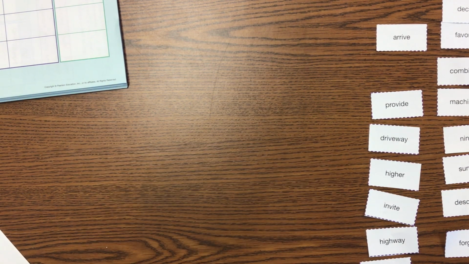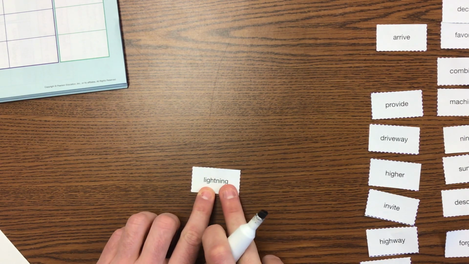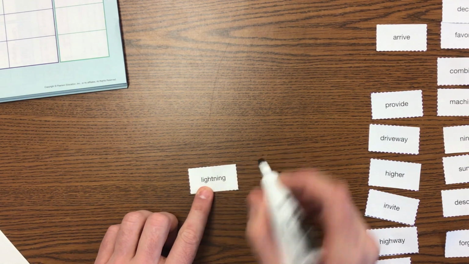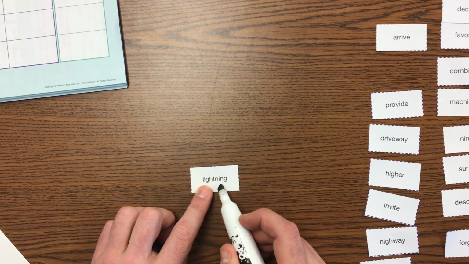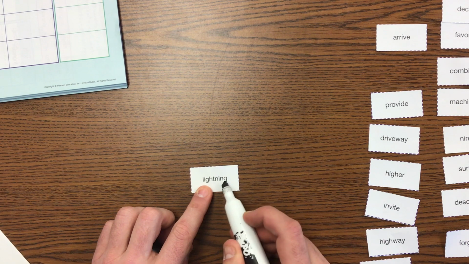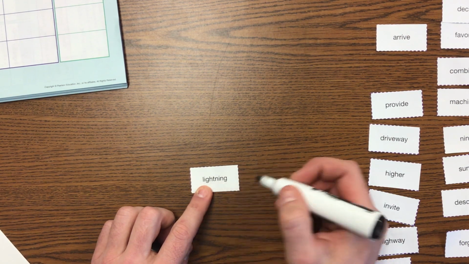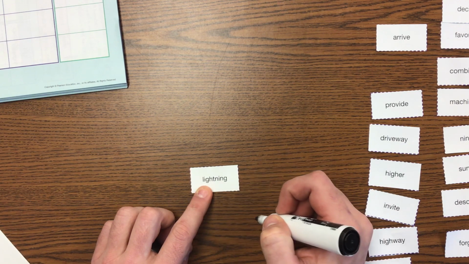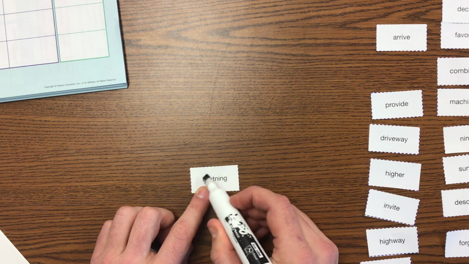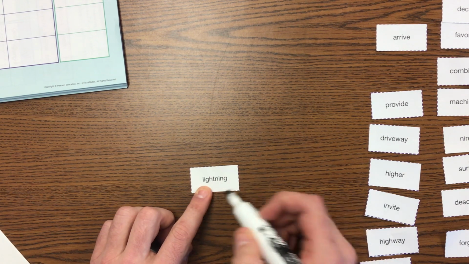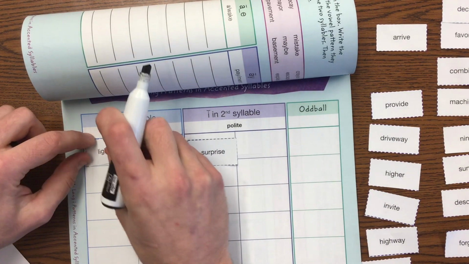And so with lightning, what we see is lightning. Now there's two I's. Well, if you look at that second I, there's no pattern there. There's not an I, N, E. If there was an E here, that would be a long I. And there's also not a GH next to that I. So that I cannot be long. And it's not when you say it, light, okay? This has a GH next to the I. It's in the first syllable. And so we put it here, okay?